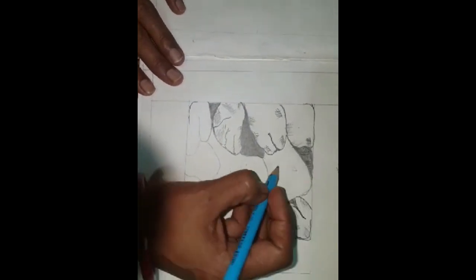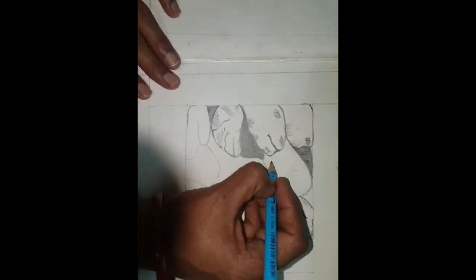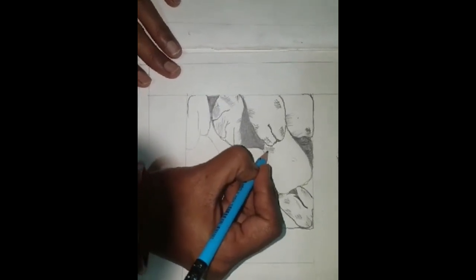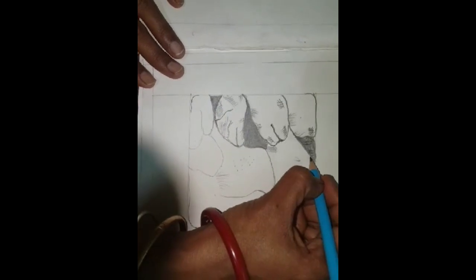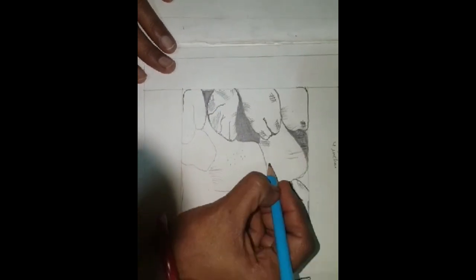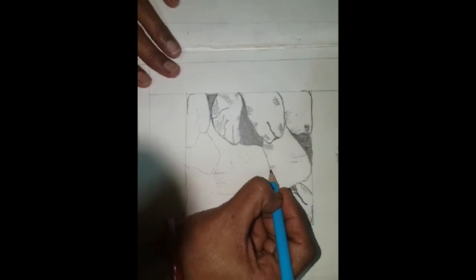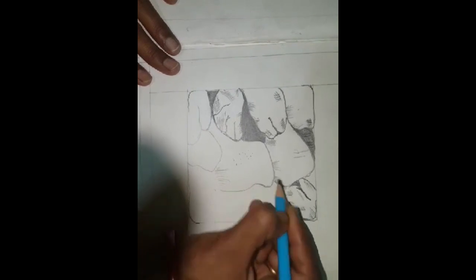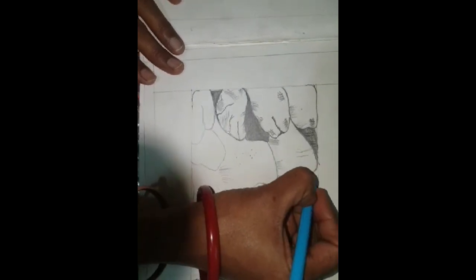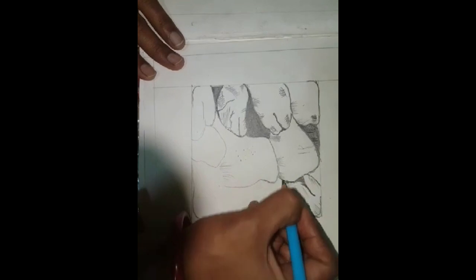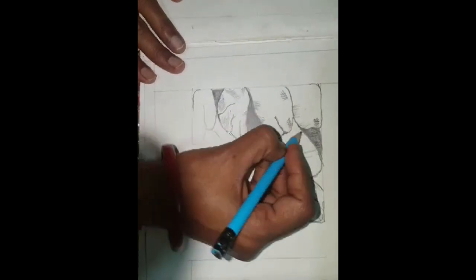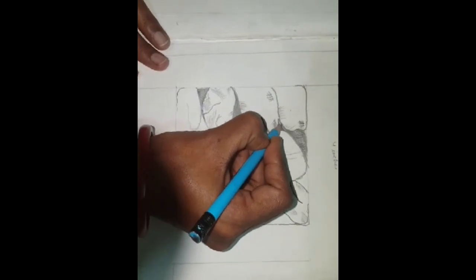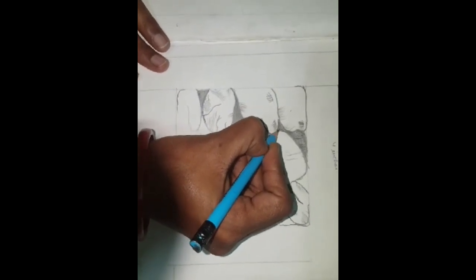Let's take the stone. To show some scratches I have placed the cross hatching. The outline has to be darker, and just to show the spaces between the rocks you have to just do the dark shading.